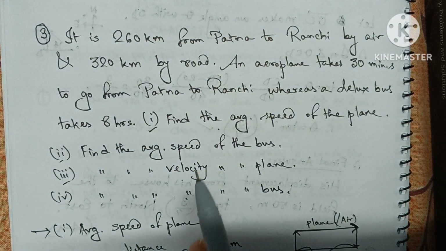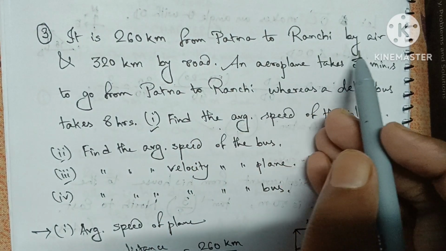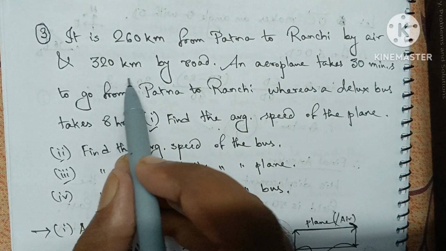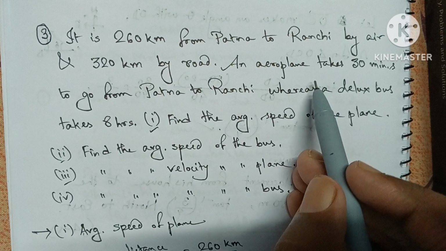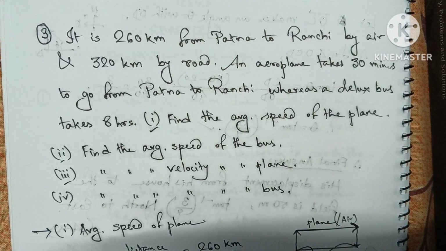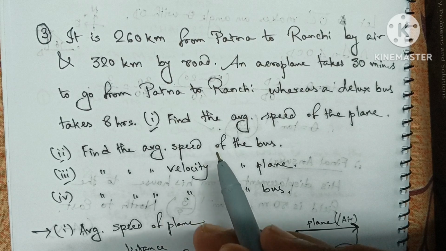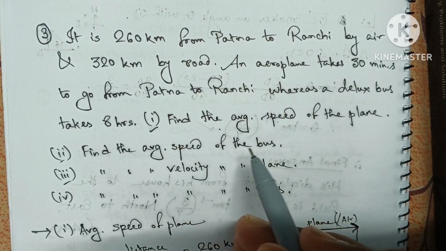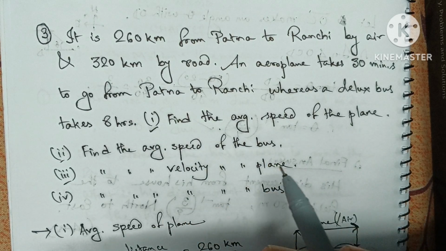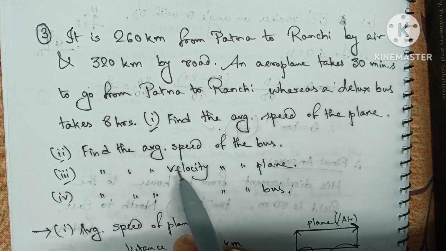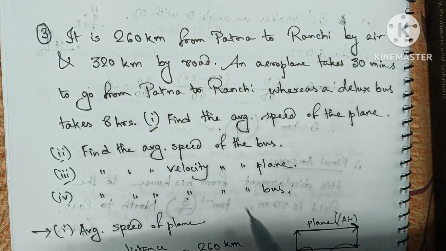Now let's come to question number 3. It says it is 260 km from Patna to Ranchi by air and 320 km by road. The aeroplane takes 30 minutes to go from Patna to Ranchi, whereas a deluxe bus takes 8 hours. Question number 1 is find the average speed of the plane. Question number 2, find the average speed of the bus. And 3 and 4 are find the average velocity of the plane and average velocity of the bus.